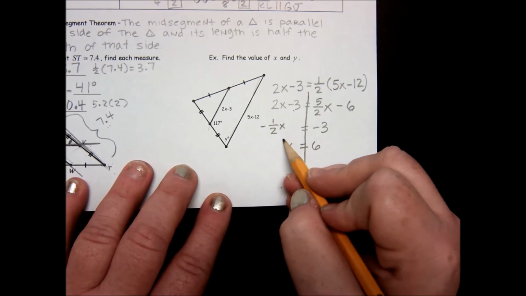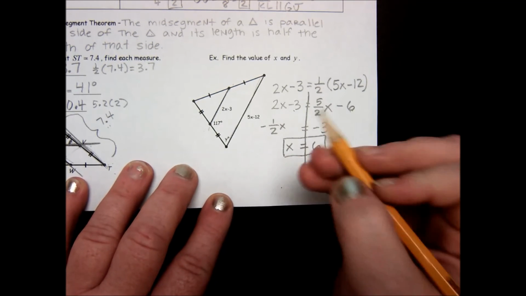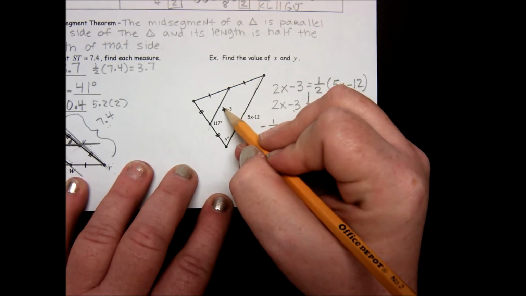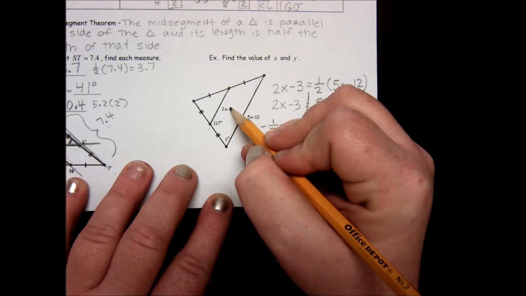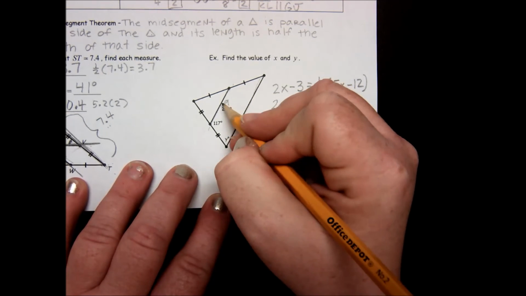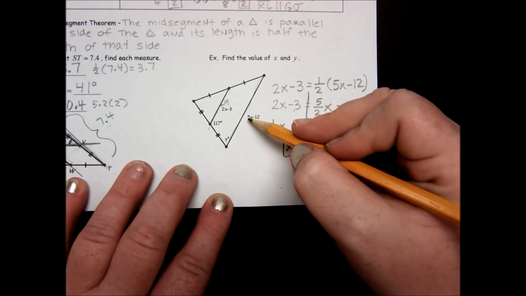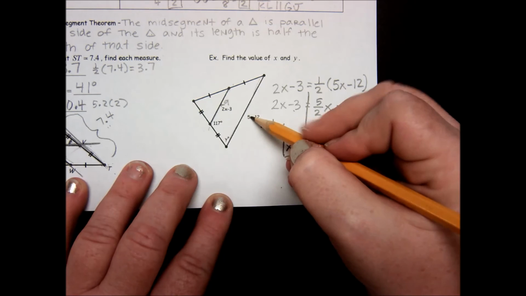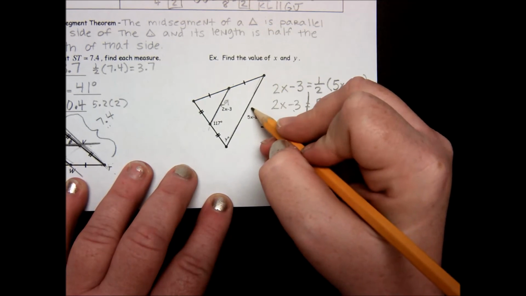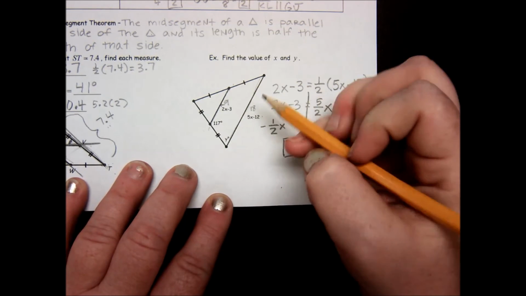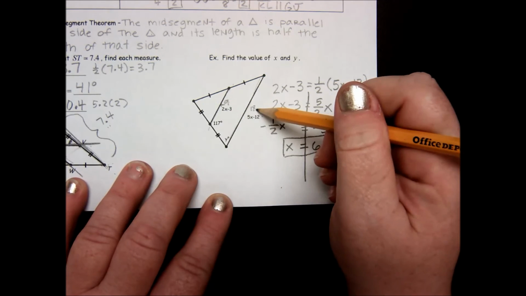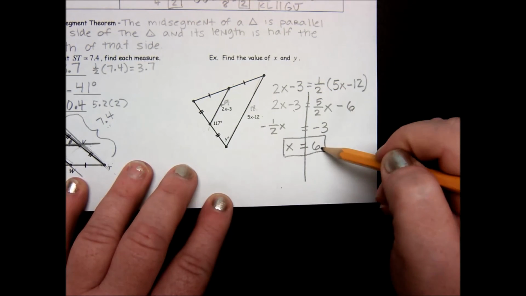So I should go back and check my answer. If I plugged in 6, 2 times 6 is 12, and 12 minus 3 is 9. So this length right here is 9. And then 5 times 6 is 30, minus 12 gives me 18. So is 9 half of 18? Yeah, so x equals 6 is right.